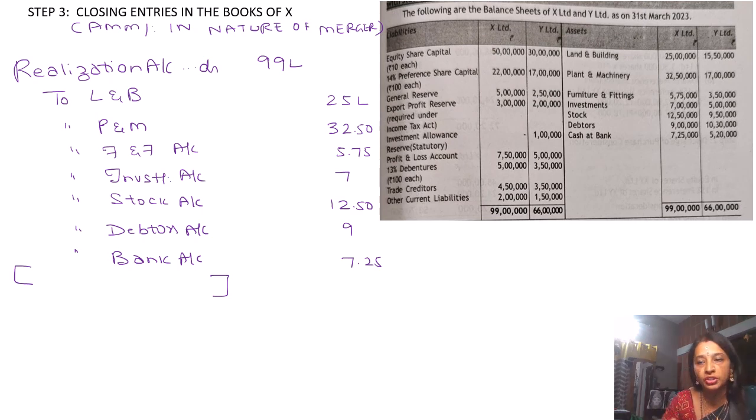The way of showing the accounts is different. But here I will be showing you to make a distinction between merger and purchase. I will be transferring all the liabilities except share capital to realization account on the credit side. So the entry will be all the liabilities, irrespective of whether it is inside liability or outside liability, I will be transferring to realization account on the credit side. So the entry will be, let us leave equity share capital and preference share capital. Leaving these two, we will pass all the outside liabilities.